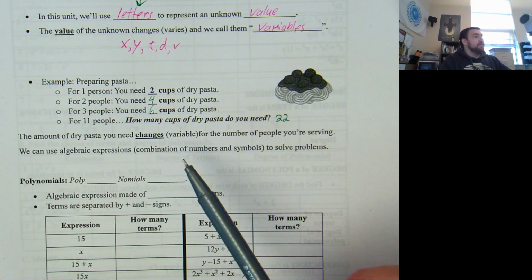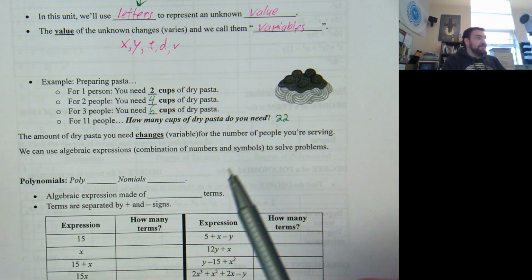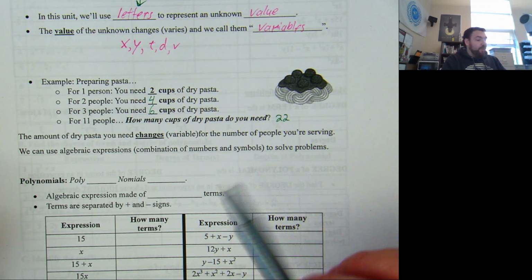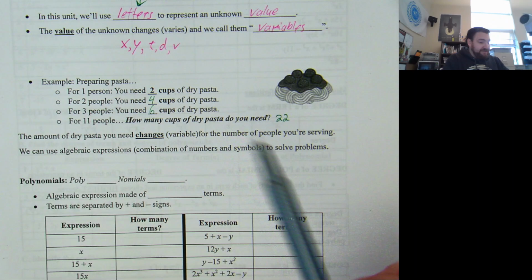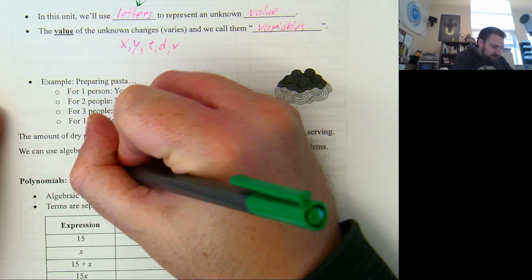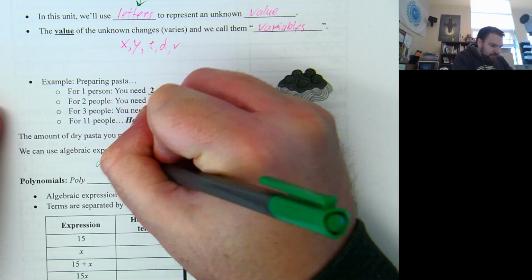The number of people and the number of cups of dry pasta. Well, the total number of cups of dry pasta. So we don't know the people.